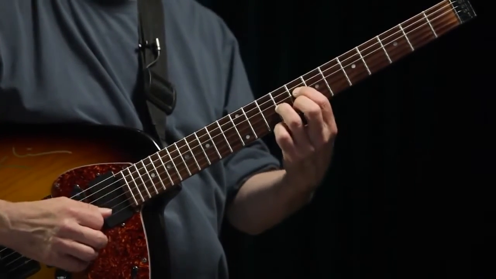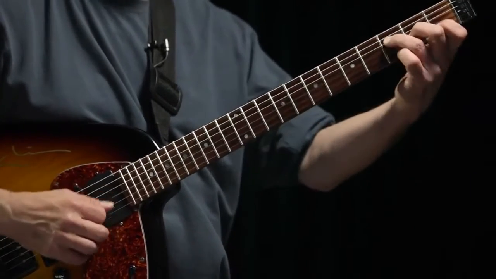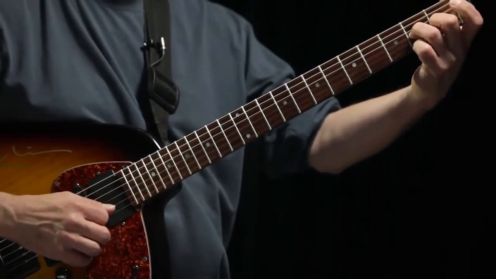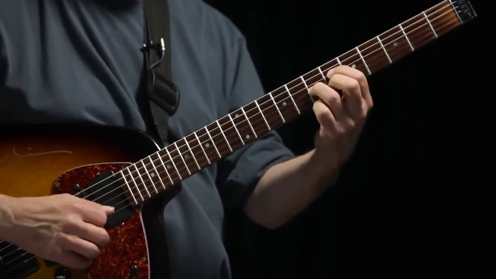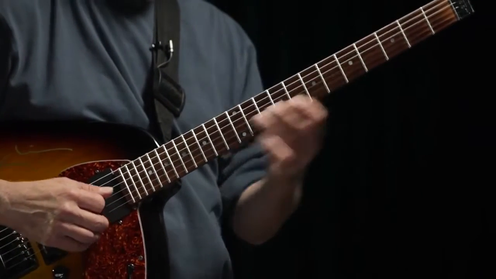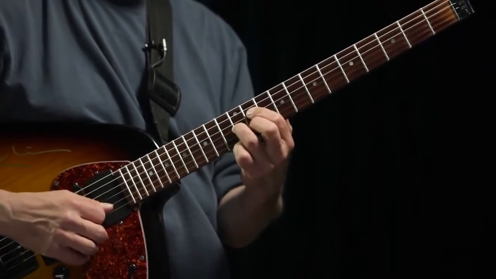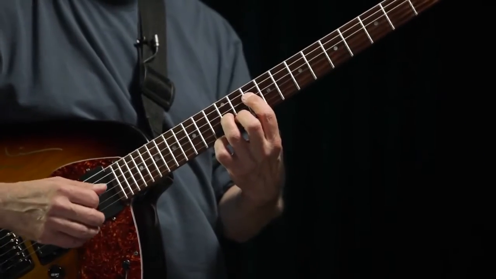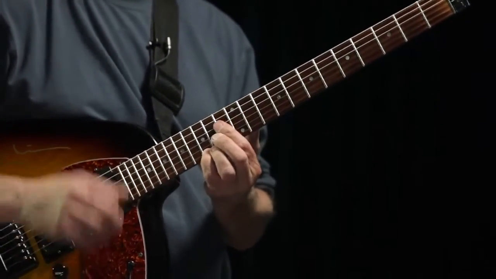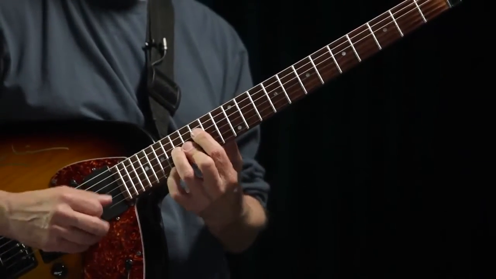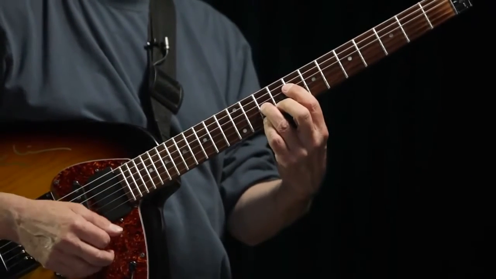In other words, I started in C, and now I'm going to do it in the key of F, then B flat, and then E flat. Finally, the key I'm in for the song. And now I'll find a 2 chord and a 5 chord. And I'm ready to start.